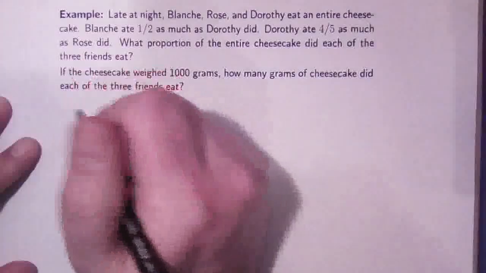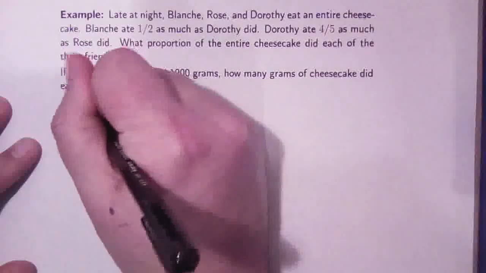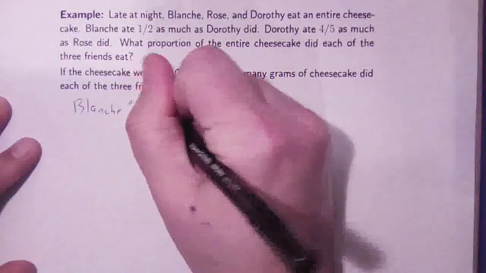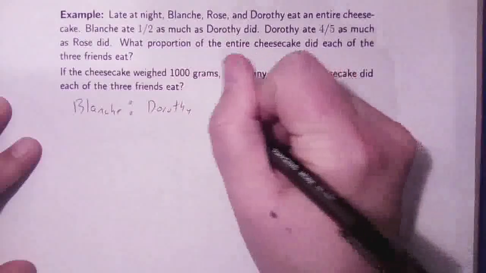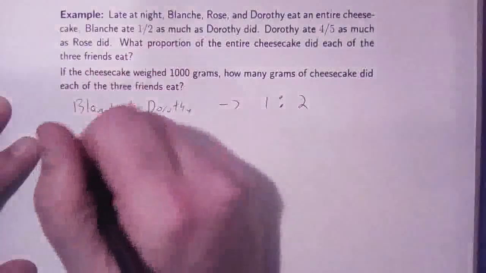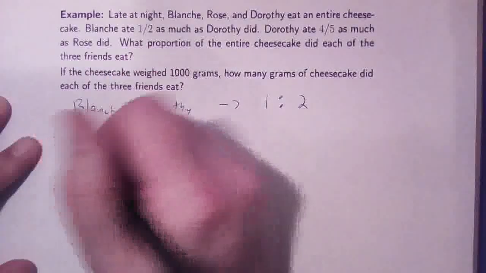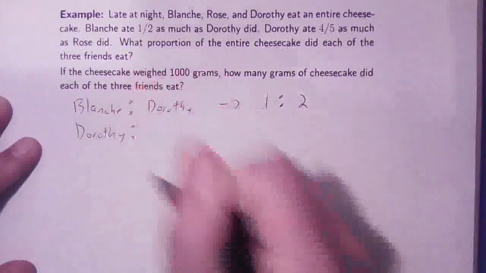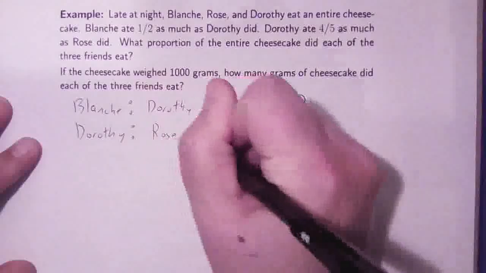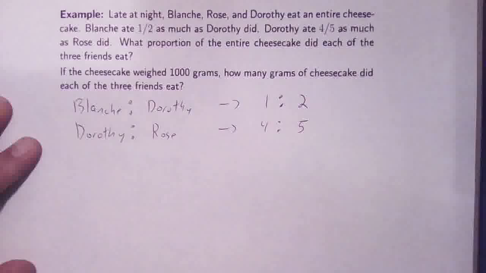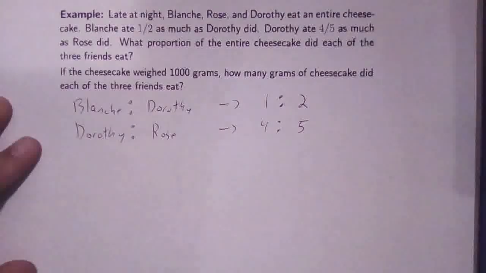Of course, when we say something like Blanche ate 1/2 as much as Dorothy, we're really saying that the ratio of Blanche's amount to Dorothy's amount is a 1-to-2 ratio. For every one piece Blanche has, Dorothy has 2. And similarly, since Dorothy ate 4/5 as much as Rose did, the ratio of Dorothy's amount to Rose's amount is a 4-to-5 ratio. For every 4 pieces Dorothy has, Rose must have 5.